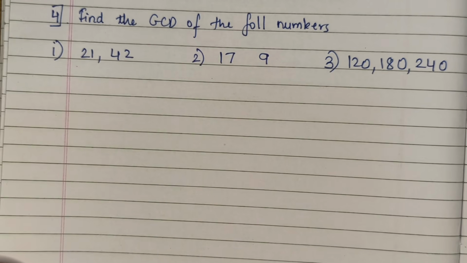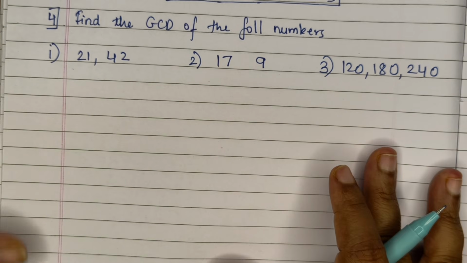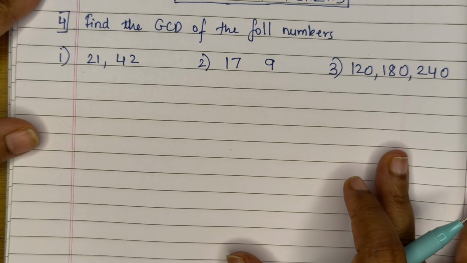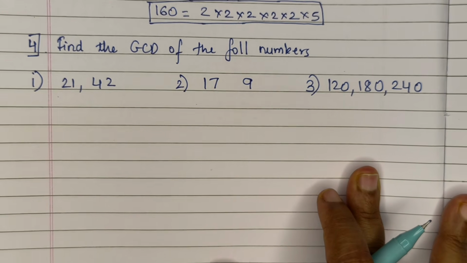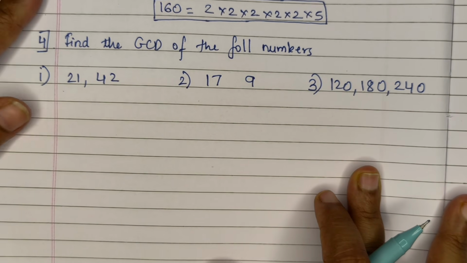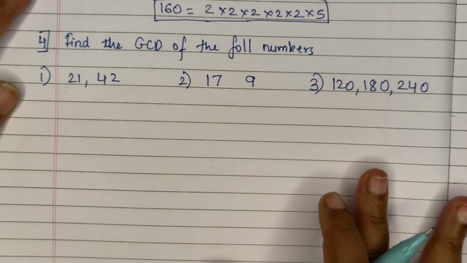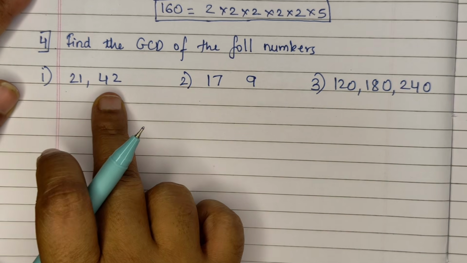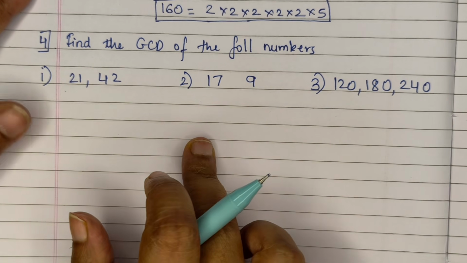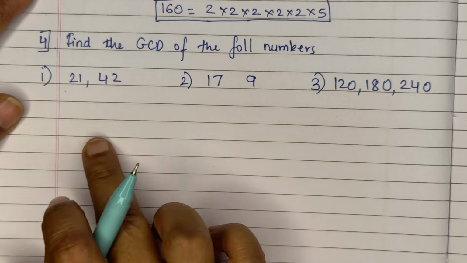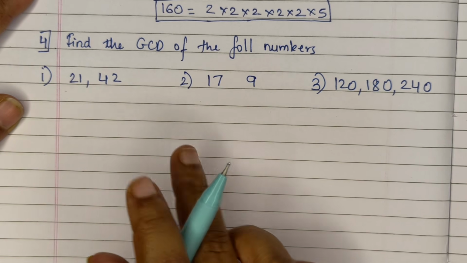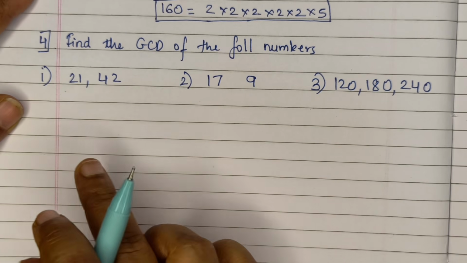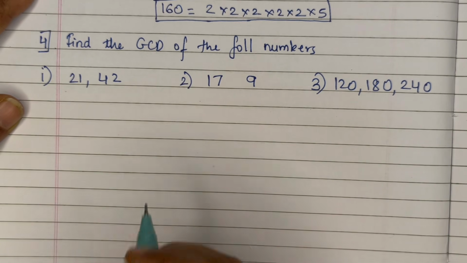Now see in the fourth question you have to find the GCD. Now GCD, in my previous video I have already shown you how to do the GCD by 2 methods. The first method was writing all the factors of 21, 42, and then you have to write the common factors. After writing the common factors you have to see which is the highest one. The highest will be your GCD. But I am doing the direct vertical method over here.